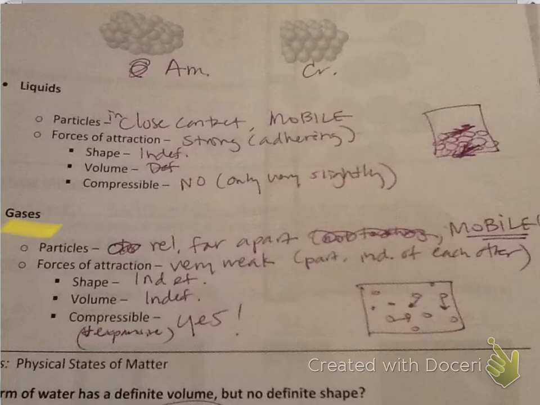If you have a tank of methane gas, and you crank that tank open in a closed room, the gas particles will seep out and then they will take up the entire space of the room, its new container. So they take on the shape and the volume of the container. So they have indefinite shape and indefinite volume.